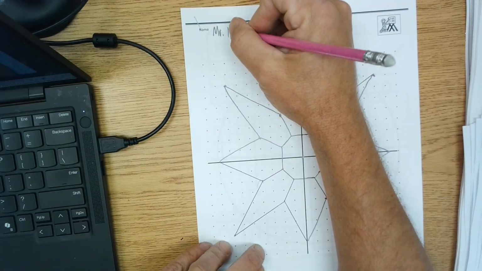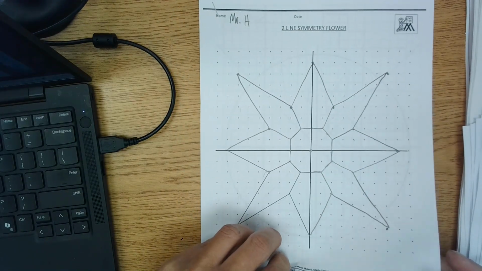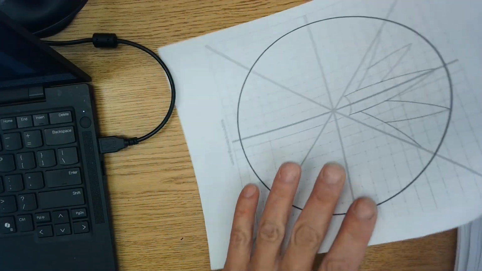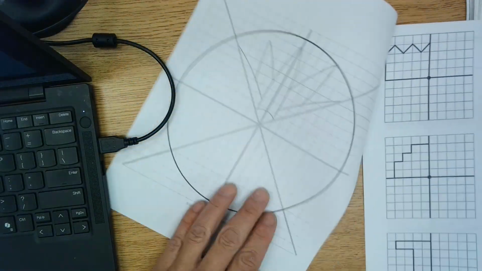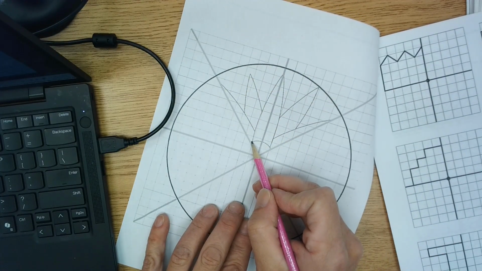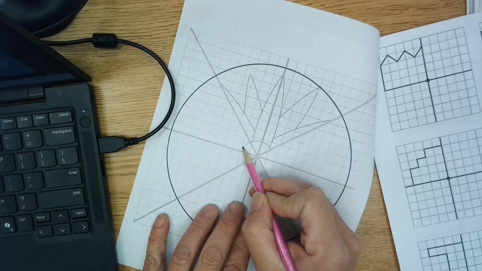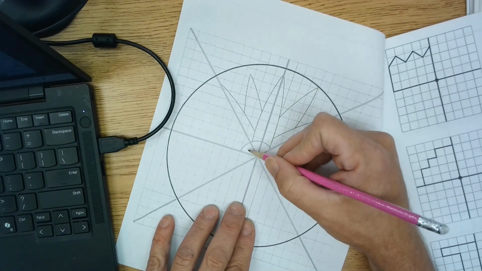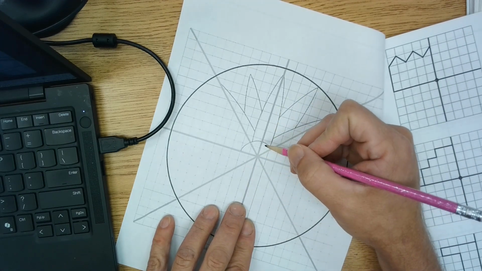Get to put your name on this. And as you go through this packet, some of them are easier than others. You can jump around however much you want. But again, we are looking at trying to make things exactly the same going around a middle space.